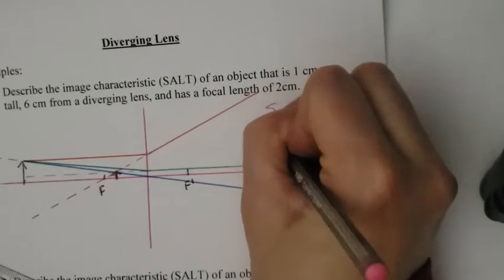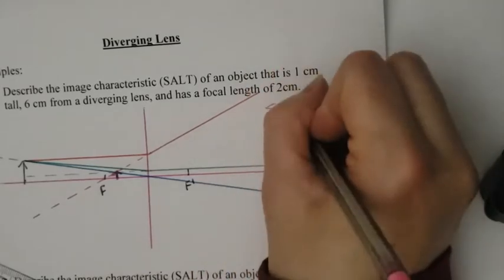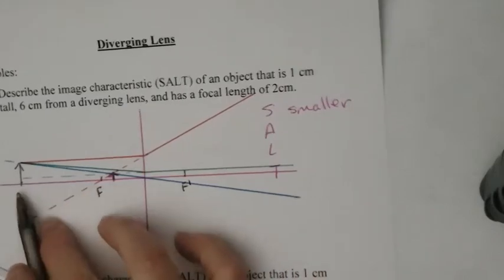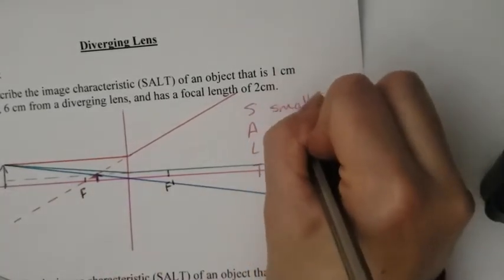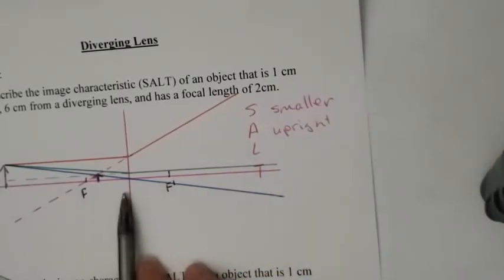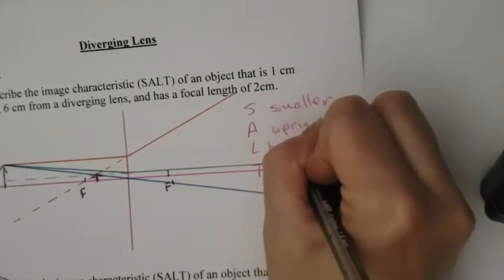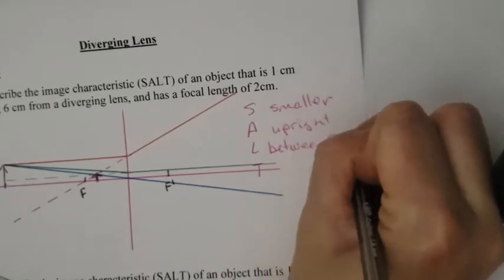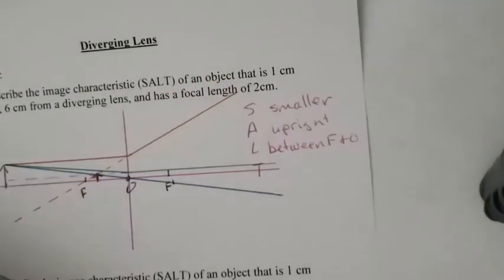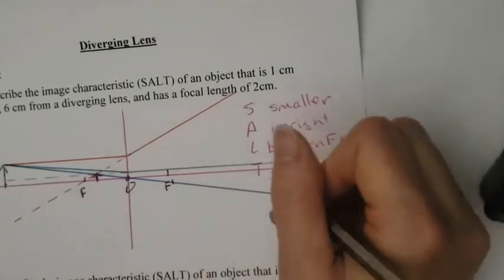Now we write out our SALT. So SALT is S-A-L-T. And what we see is it is smaller. Attitude, well, it's pointing up just like this one, so it's upright. For location, well, it's between F and the optical center. Between F and O. This little point in here is my O. And type, well, it's the dotted lines that are all meeting. So that means it's actually virtual.